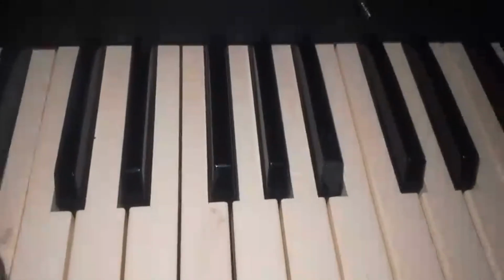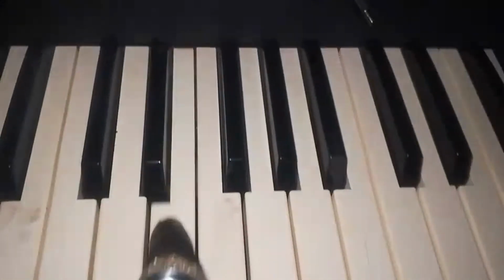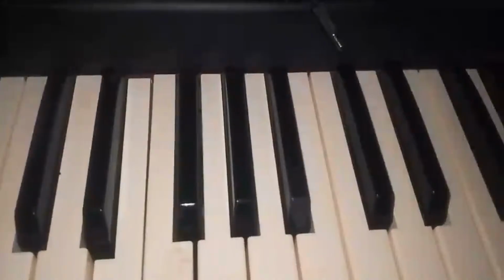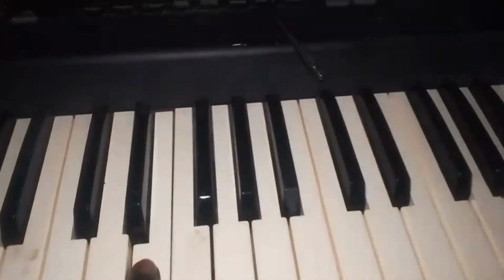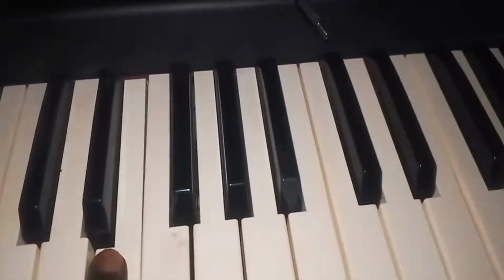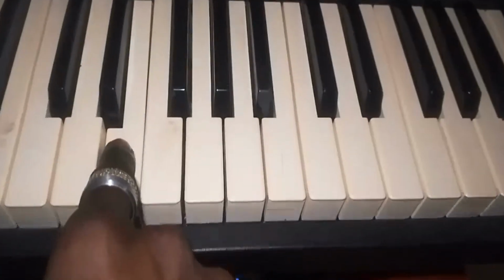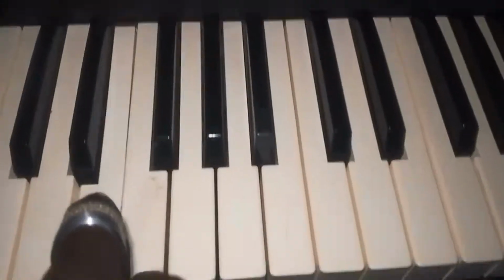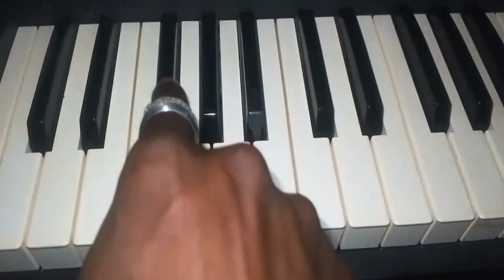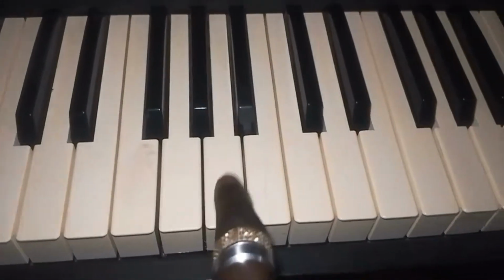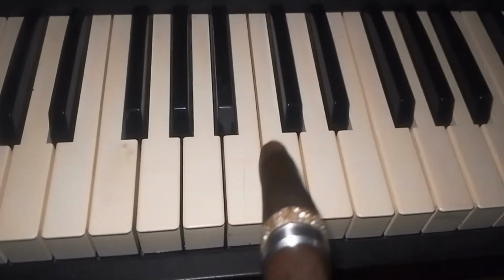Remember, this is B. Now the fourth of B is going to be do, re, mi, fa. So the answer is E. That is our next key. Following that tone, tone, semitone, tone, tone, semitone, this is going to be our do. Mi. Then fa.